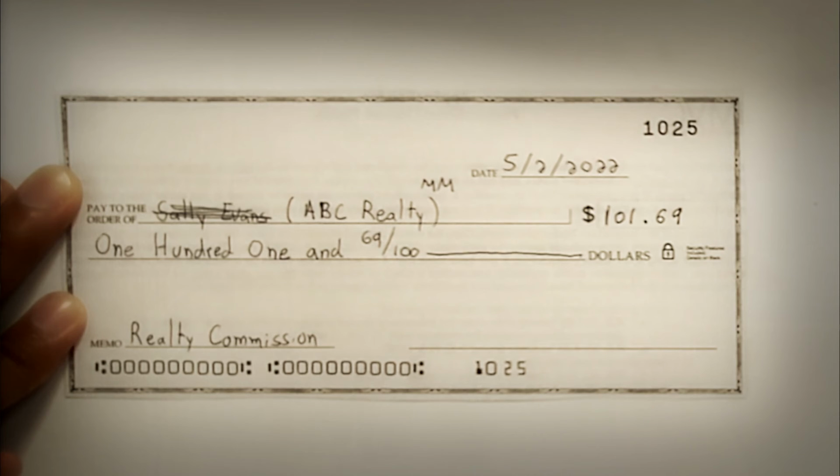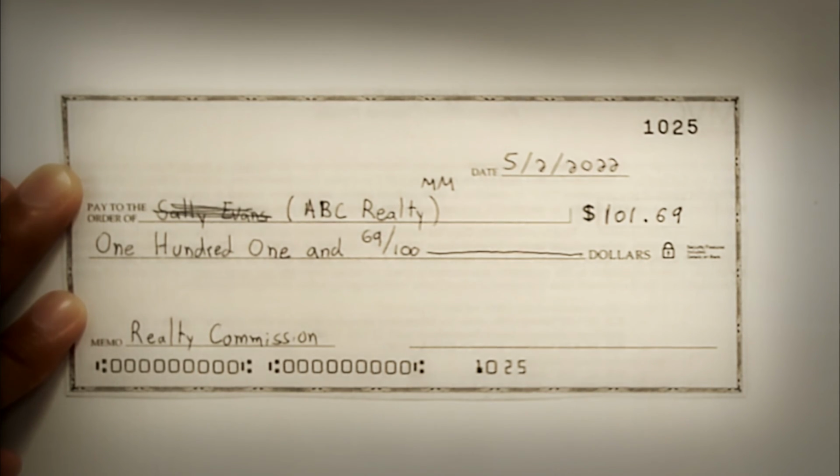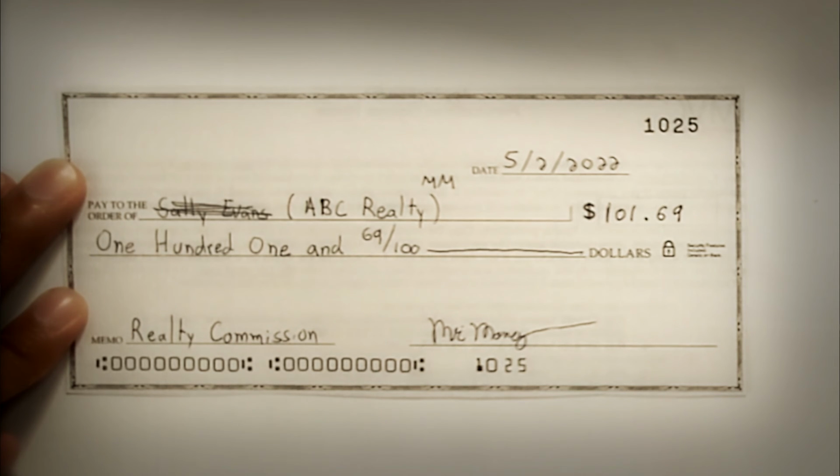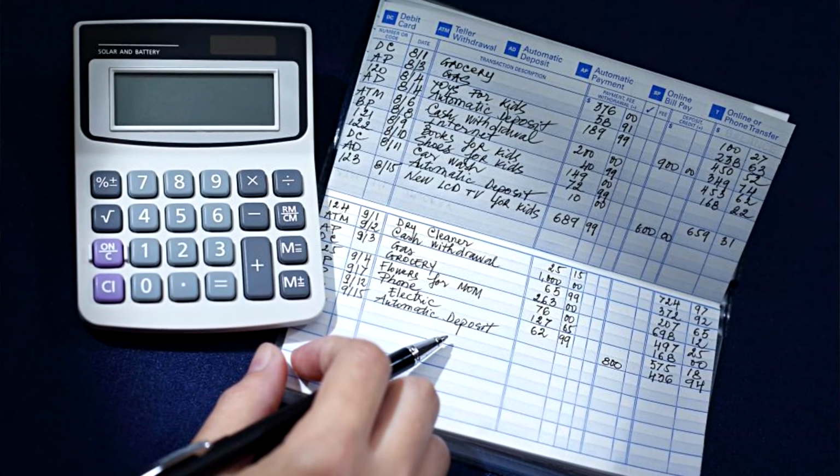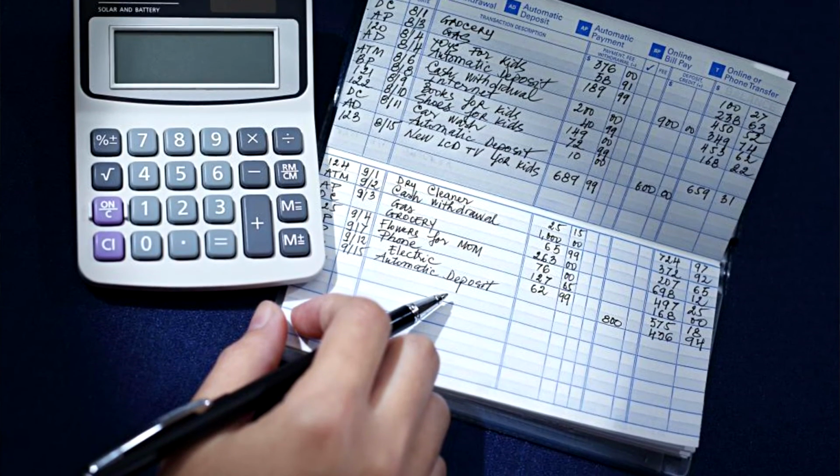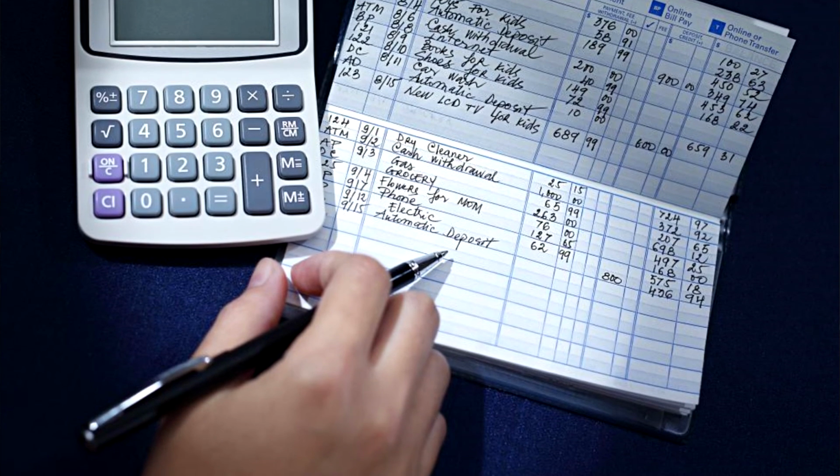Next, we're going to make sure we write in the memo what that check was for, just as a reference later on. Now, before we wrap up, be sure to sign indicating that you do authorize and approve of this payment and that it is in fact coming from you. Finally, be sure to update your ledger so you can keep track of and reconcile each and every check just to keep a record of it.